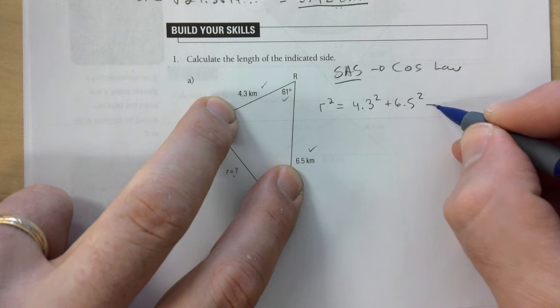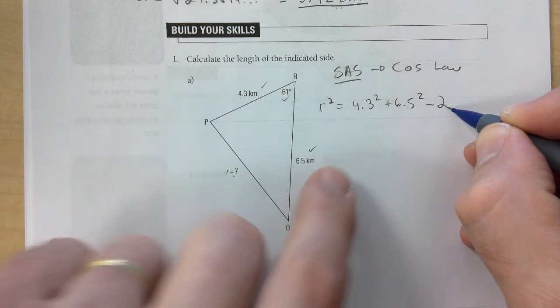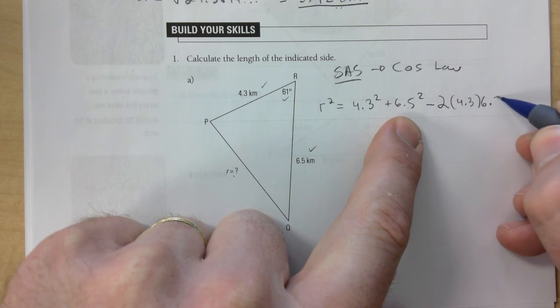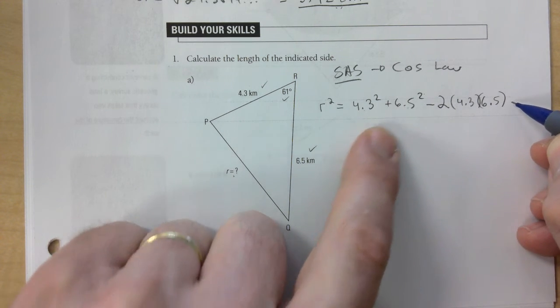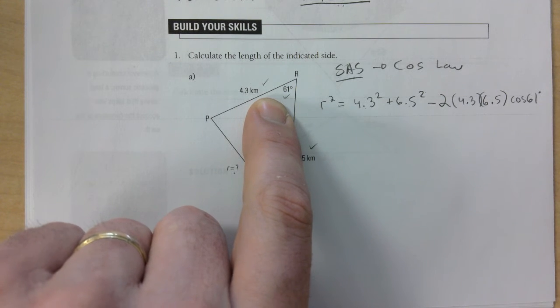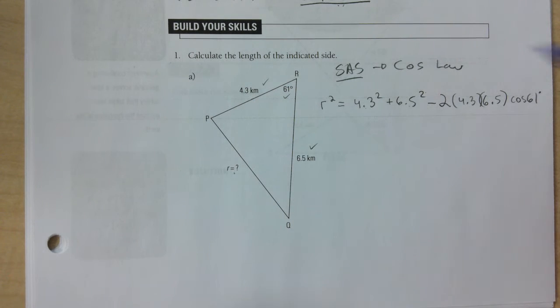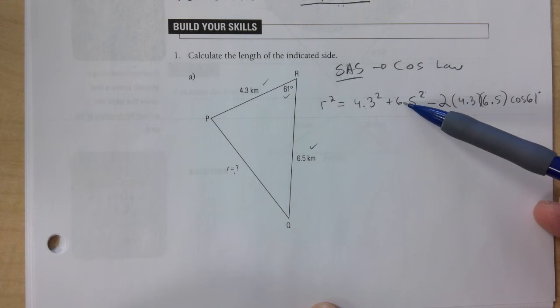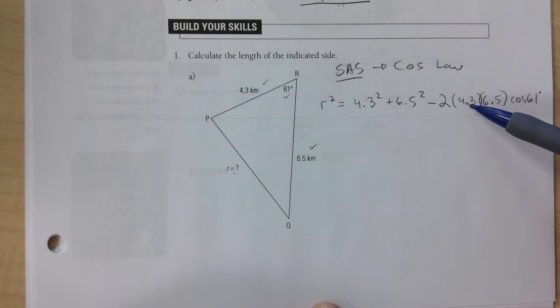And then you go minus 2 times the first one you wrote down times the second one you wrote down times cosine of the only angle that's present in this problem, right? So you put this one here, the second one there, and then it's minus 2 times first and second cosine of 61.